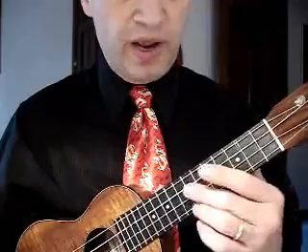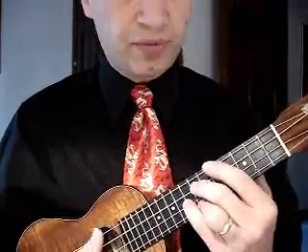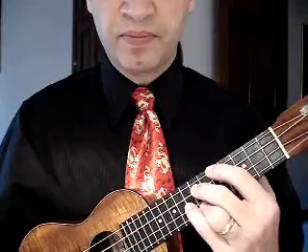Here we have C at the open position. We have C at the third position, and it has the same top note as the other chord. We have C at the fifth position, and that has the third as a top note. We have C at the seventh position, and that also has a third at the top note.